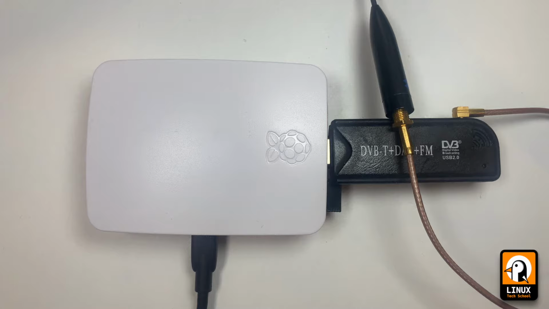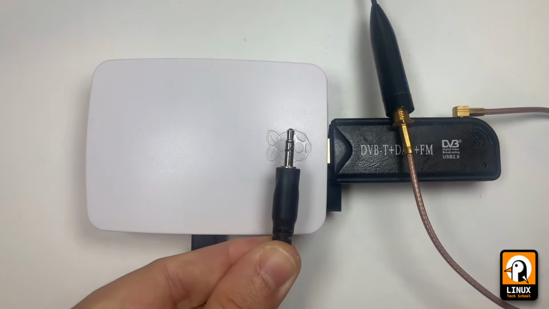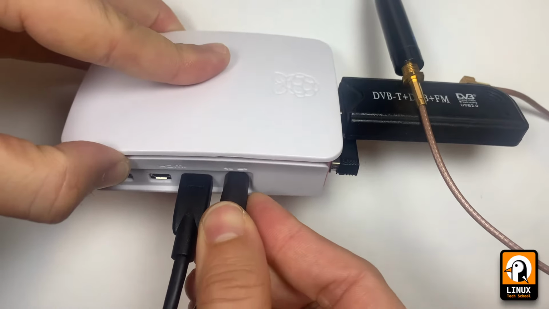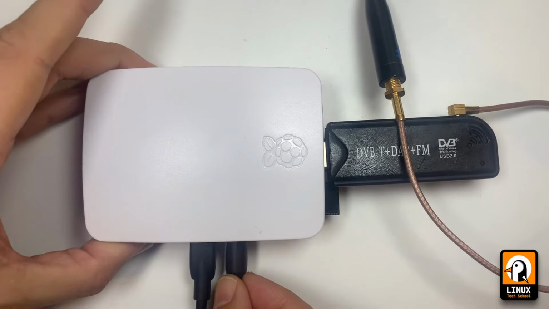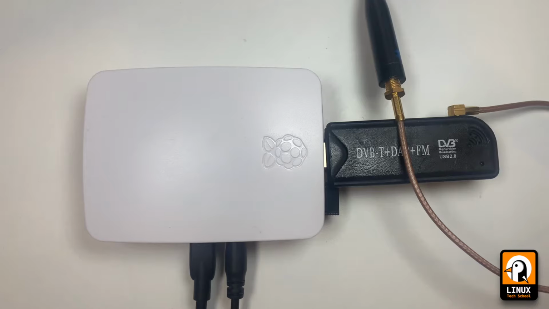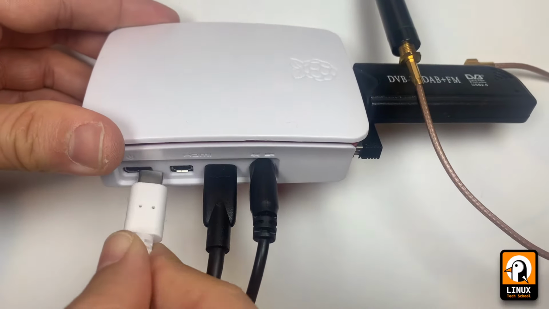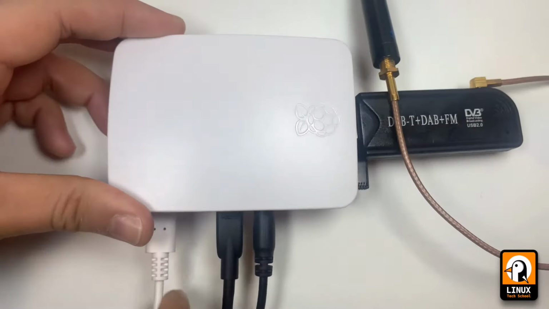So I have taken care of the video. Now I'm connecting the audio, so I can have access to the audio. This is required because the Linux drivers don't allow me to get audio from HDMI. And now I'm connecting the power.